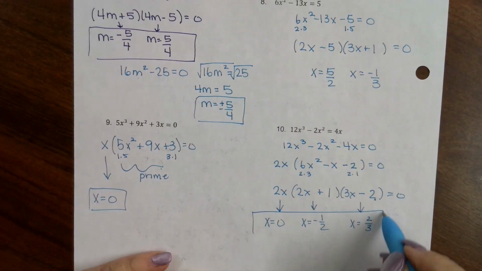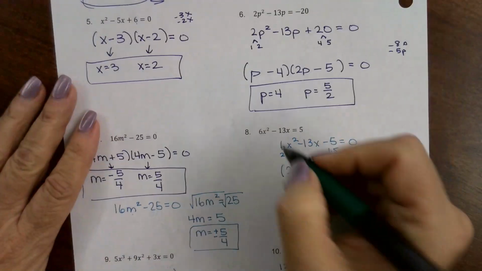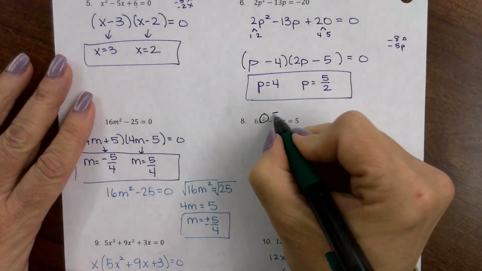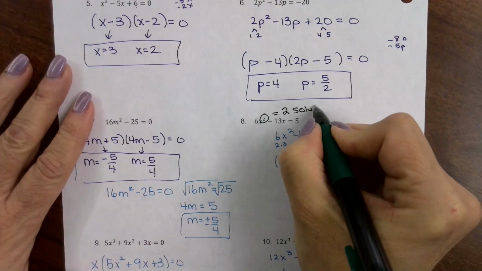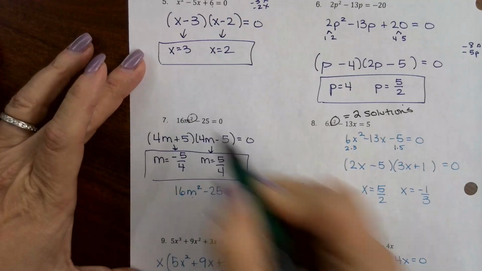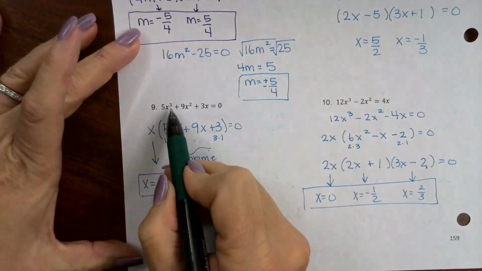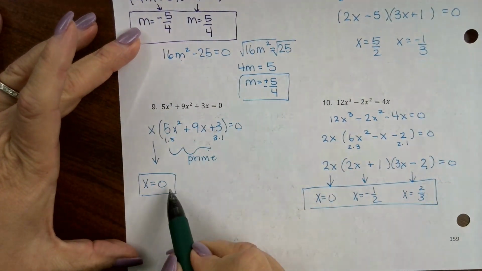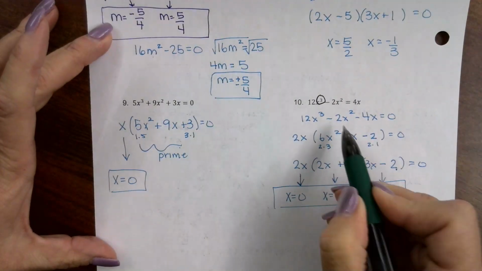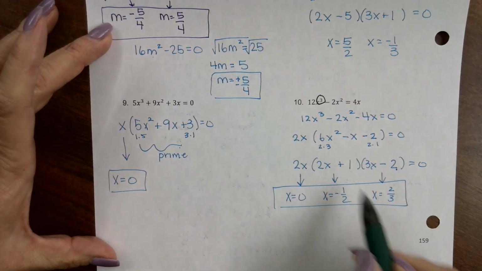Now let me give you a hint on this. When we have a quadratic, so when we have something that is to the second power, this means I'm going to have 2 solutions. And I do have 2 solutions, right? Everything's going to have 2 solutions. When I get down here, this tells me I'm going to have 3 solutions, but I really don't because this is prime. All right? This is my biggest power, and so this tells me 3 solutions, and I have 3 solutions.